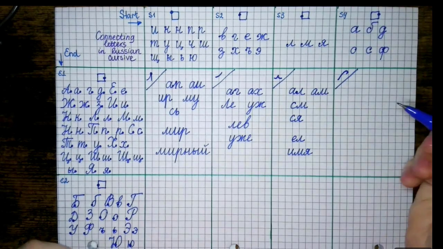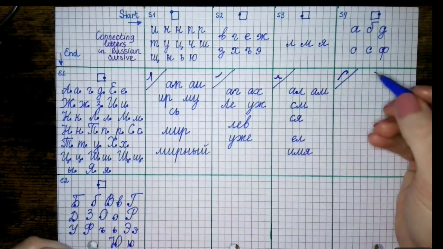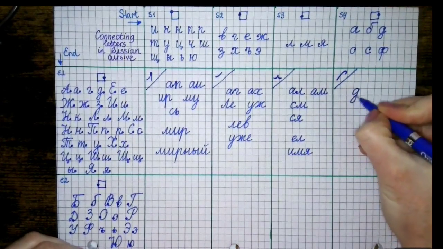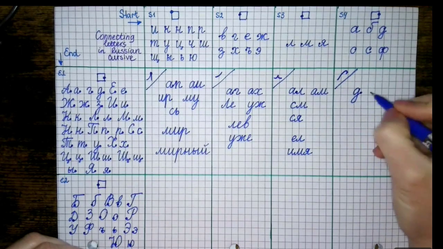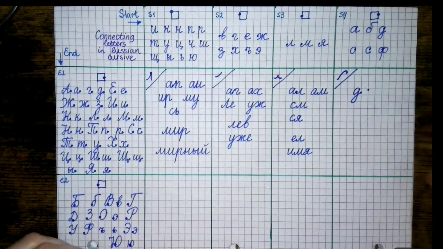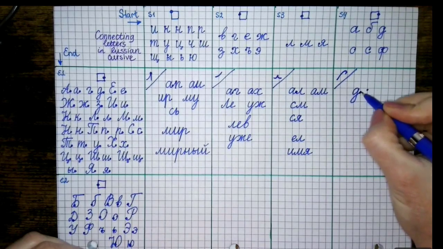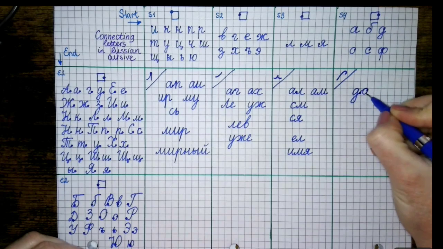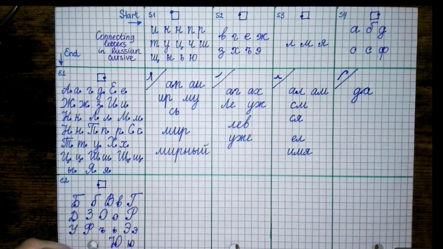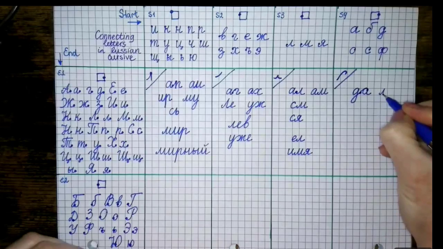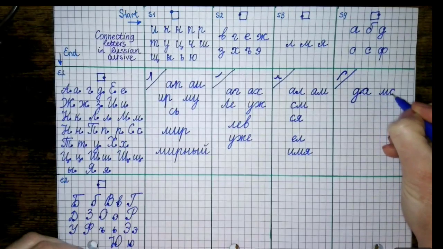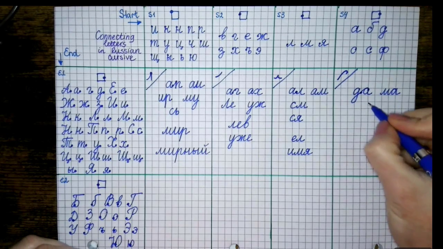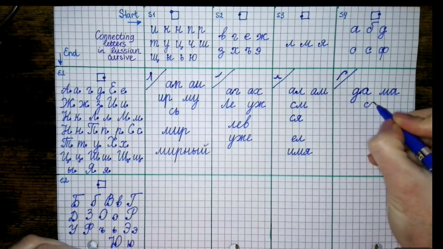Let's take a look. Let's write D and A, and of course that means yes in Russian. Here we're writing D, and that's where it ended, and our A starts right here. So what we're going to do is curve it here, and then we'll write our A. Da. Or ma. Or so.